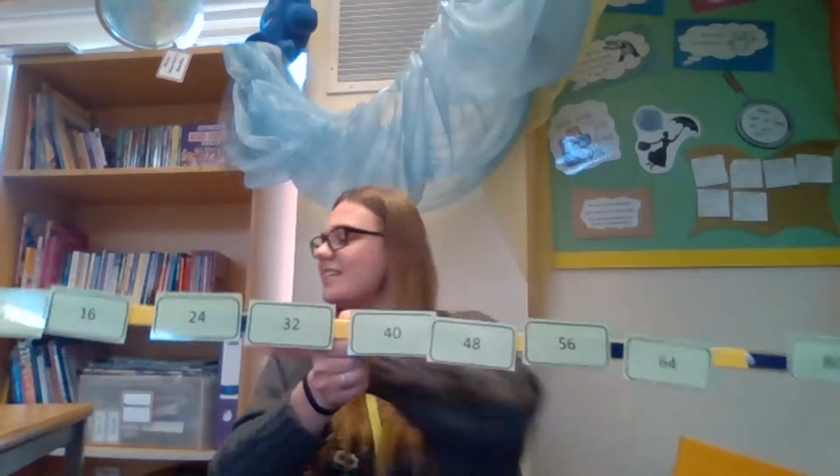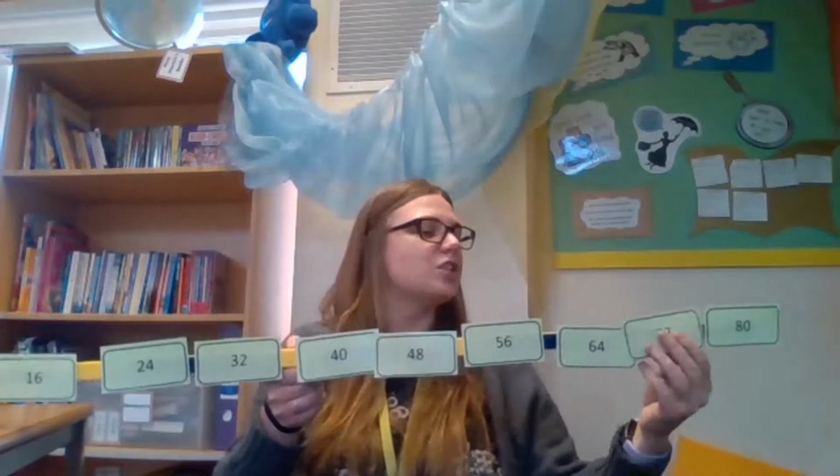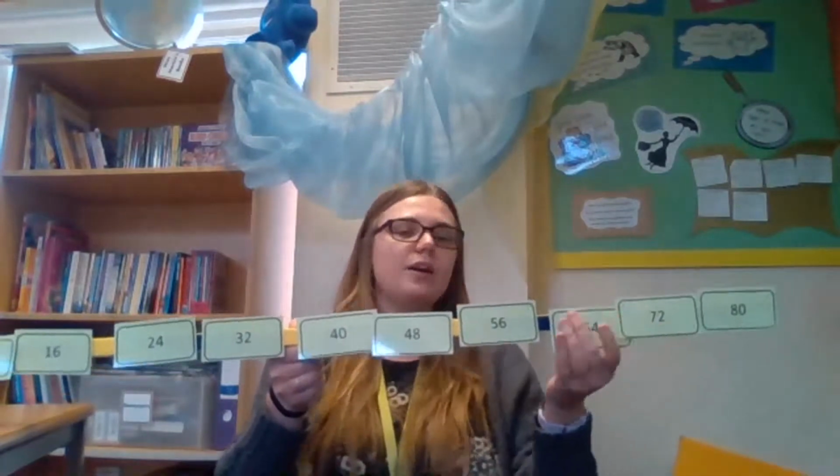Okay. Oh, I've got one gap still on my number line because it's not quite complete. Shout out to your screen. What's going to go here? Well done. It is 72. How many 8s are 72? It is 9. We should know that because we did our 9 times table last week. So I have now got a completed number line.